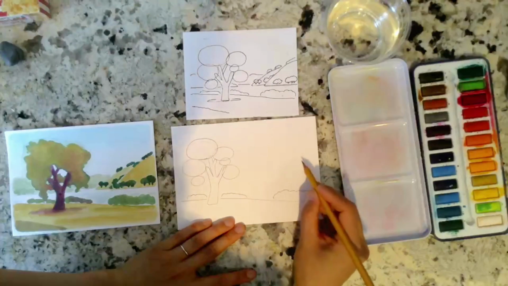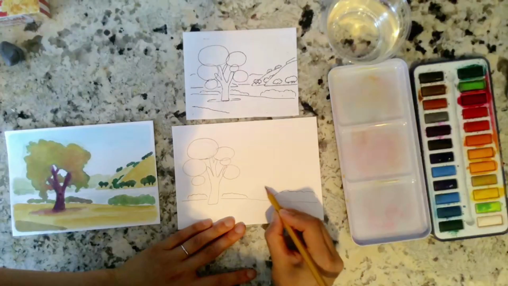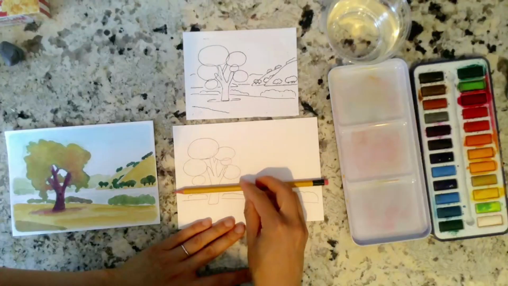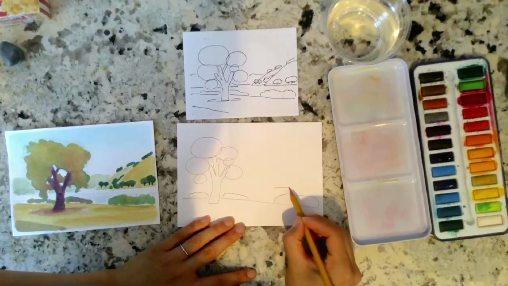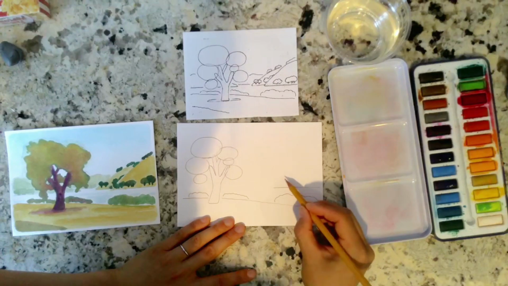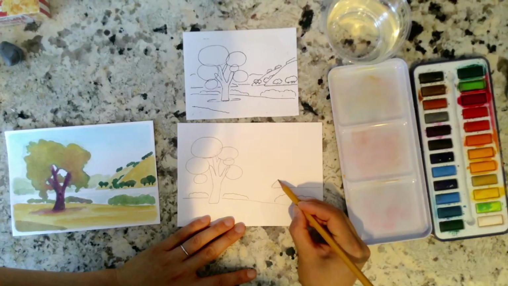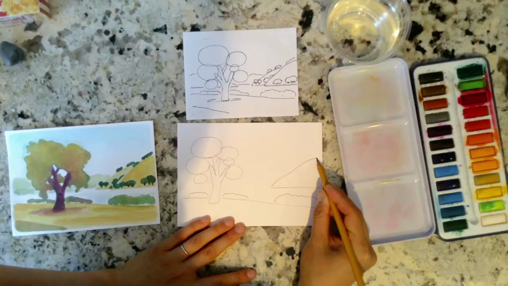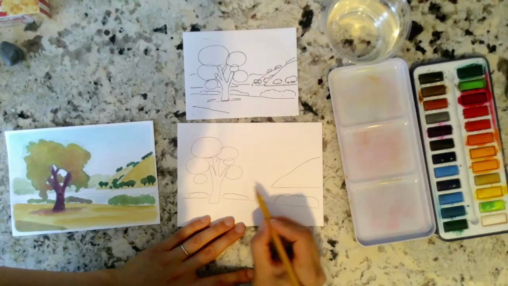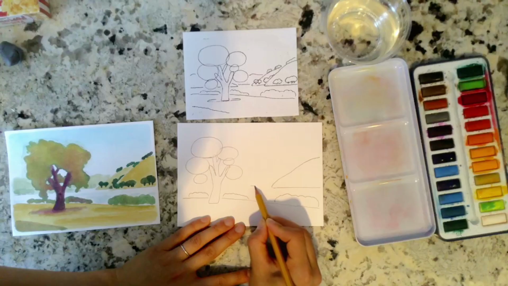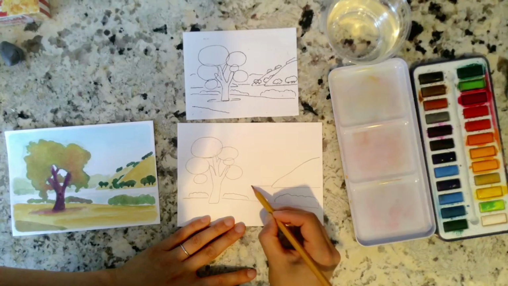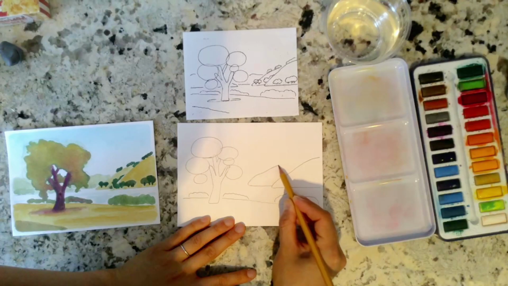Right, and then with the hill, you can draw first a straight line that goes across this way, maybe around here. And then a curve going up that way. And then just do one more behind it, a little bit higher up and a little bit smaller.